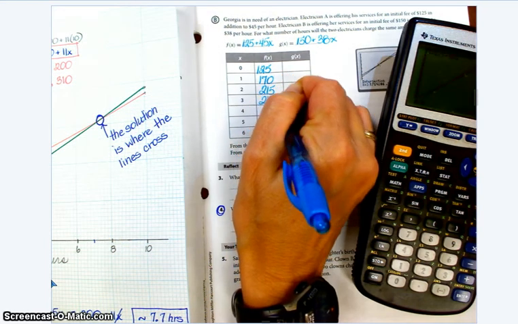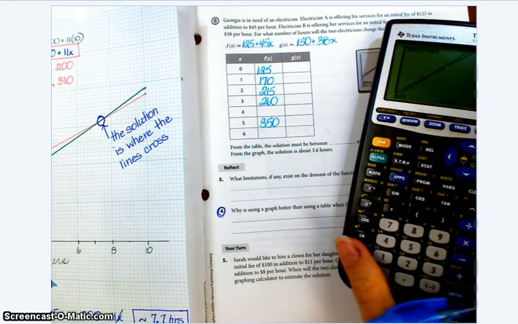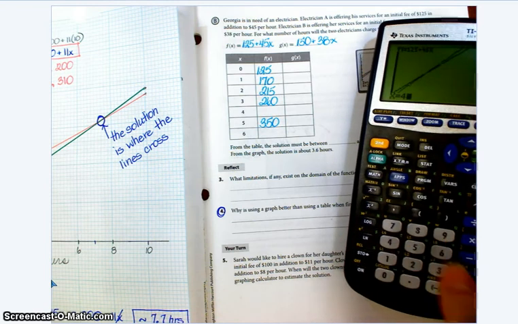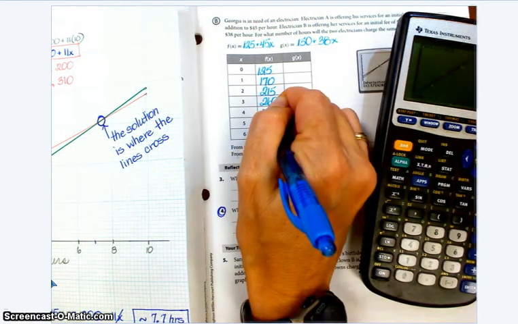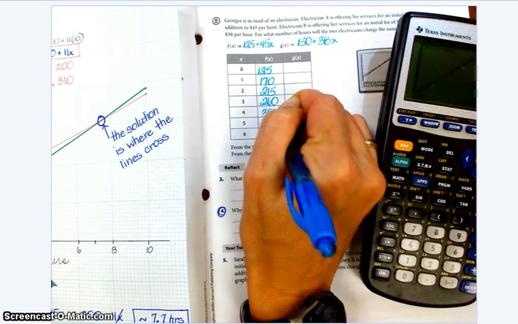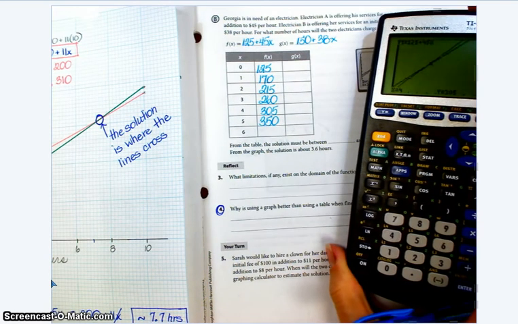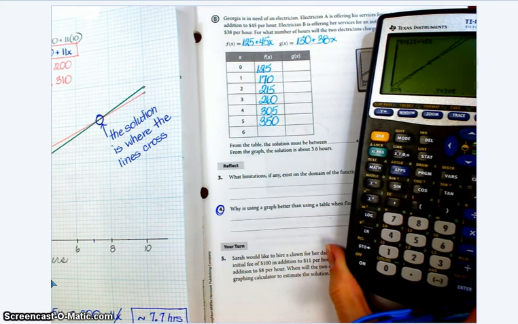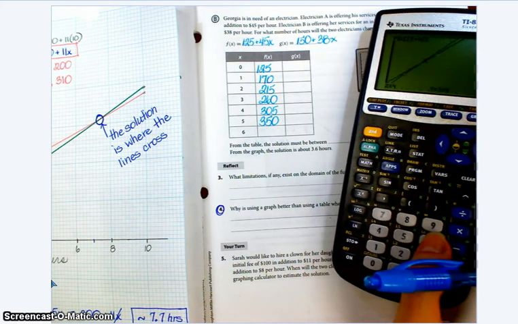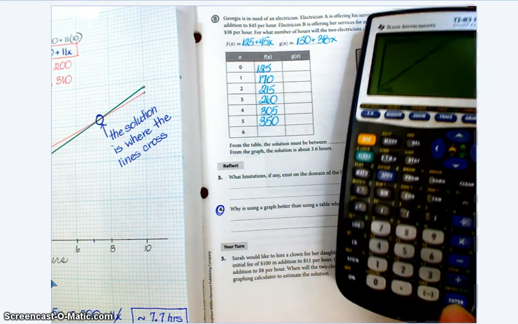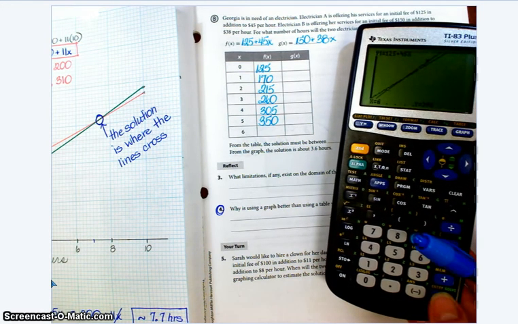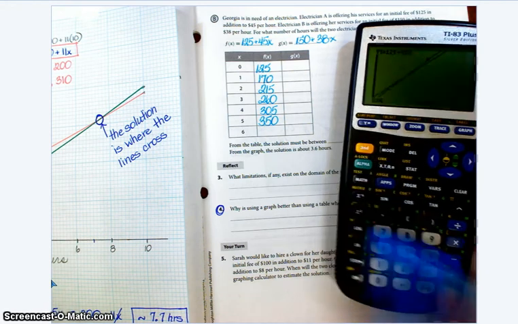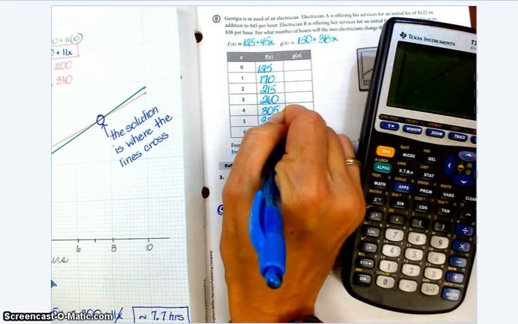Which makes sense because it's going up by 45. X value of 4, enter. Y value 305. I've already done the x value 5. So x value of 6, and you get a y value of 395. Okay.